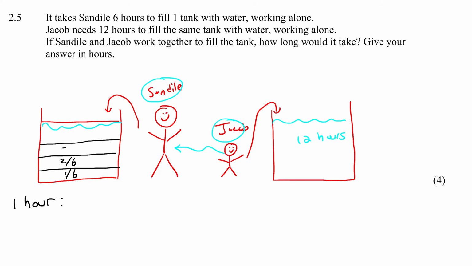In 3 hours, he's done 3/6. In 4 hours, he's done 4/6. In 5 hours, he's done 5/6. And then in 6 hours, he's filled up the entire tank. So in 1 hour, Sandile can fill up 1/6 of the tank.